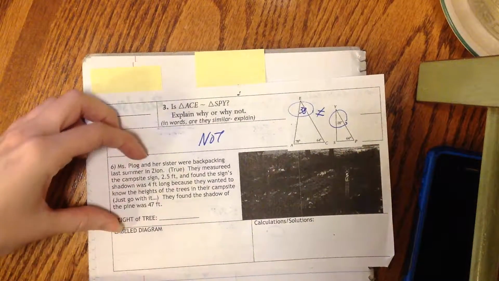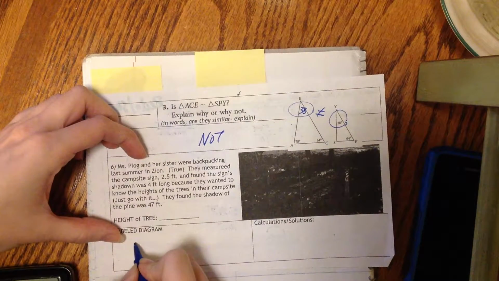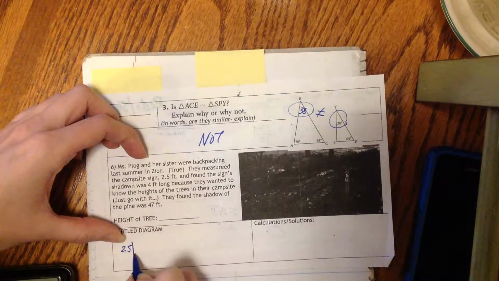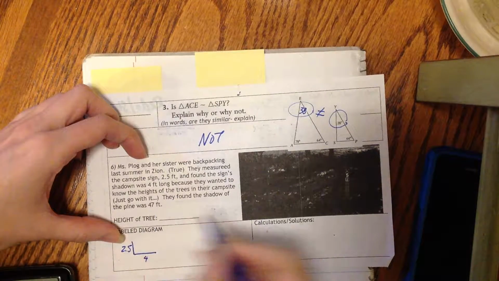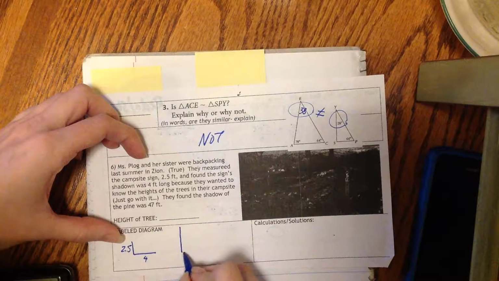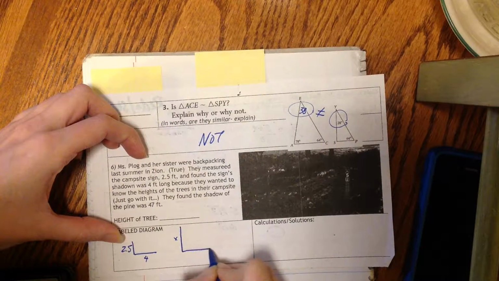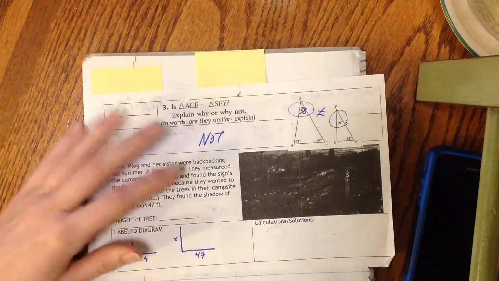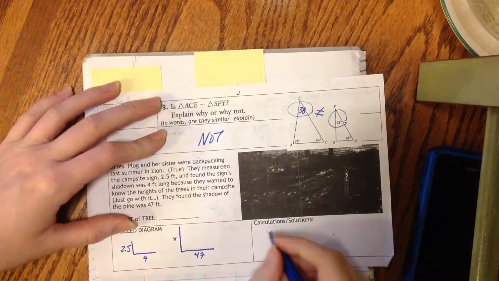Okay. Alright, last problem here. Sorry the picture came out so poorly. So here's the campground side, and it's 2.5 feet, and it has a shadow of 4. And I know that there's a tree that we don't know how long it is, or tall, and this is 47. I saw a lot more beautiful pictures than mine, but that's the basic. Alright, let's set up a proportion.